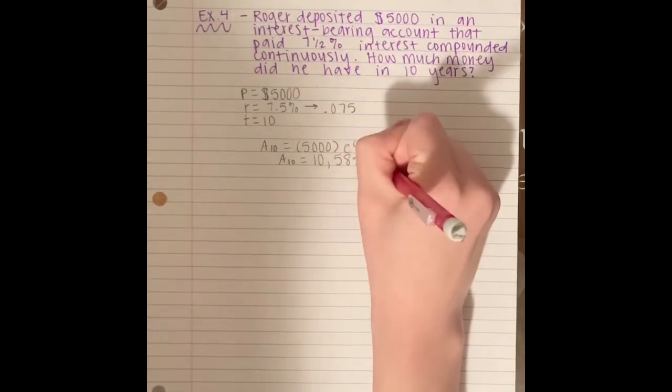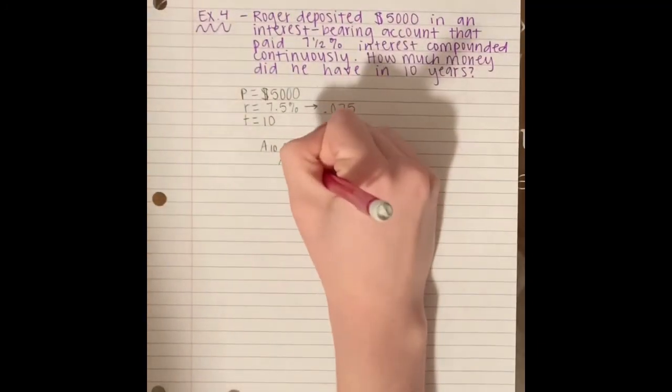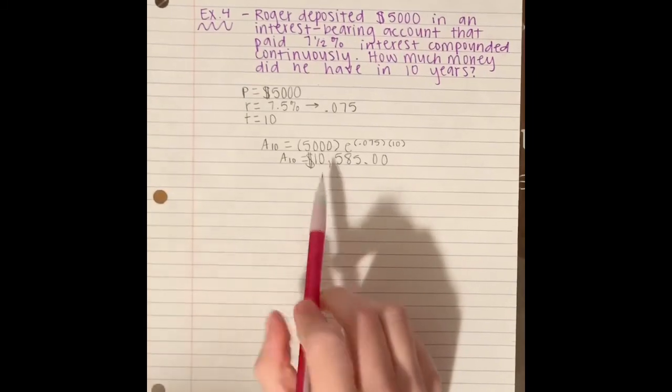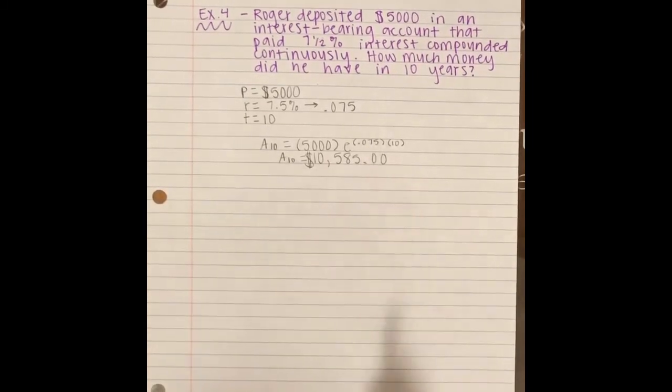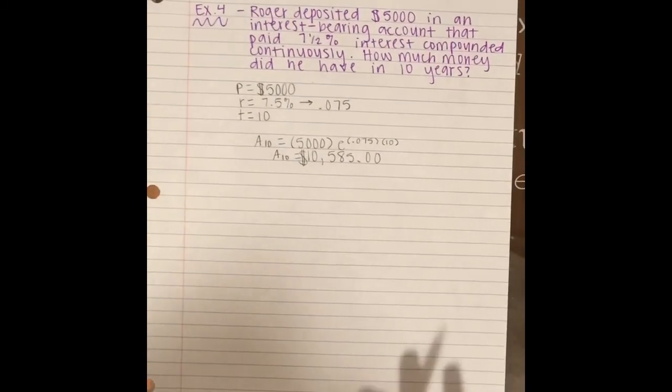10,585.00. So that's how much money he had after 10 years. It like over doubled. That's not bad at all. So anyway, use those equations and see what they give you in the problem, see what you're missing, solve for what you're missing, and these should be fairly simple.